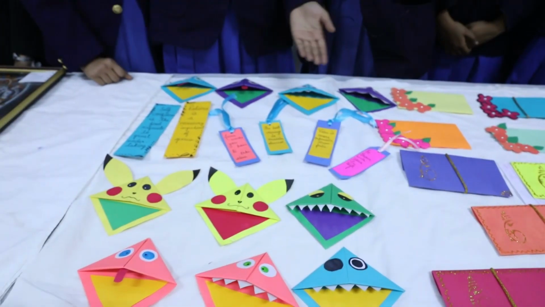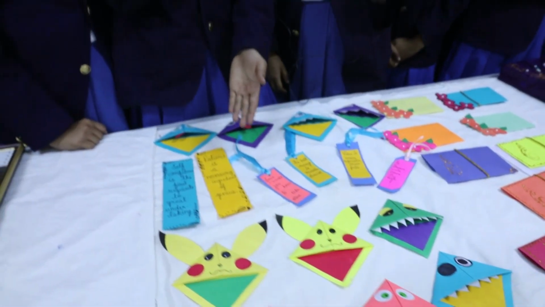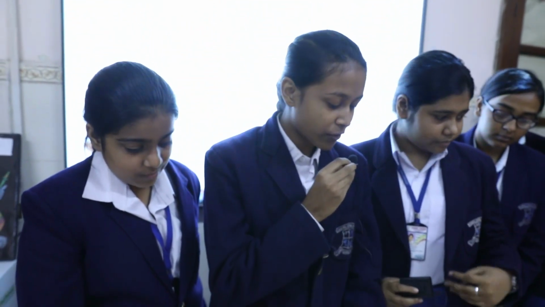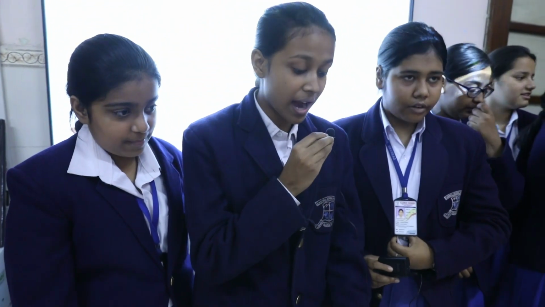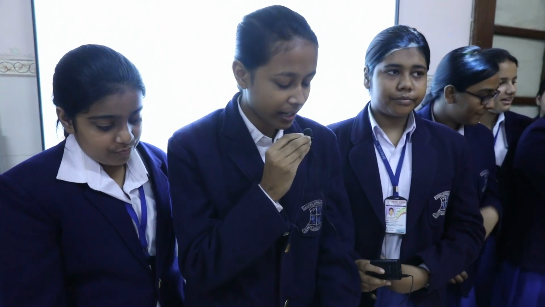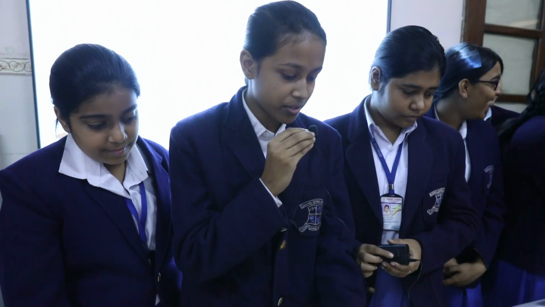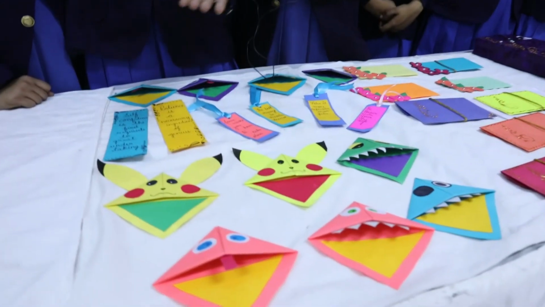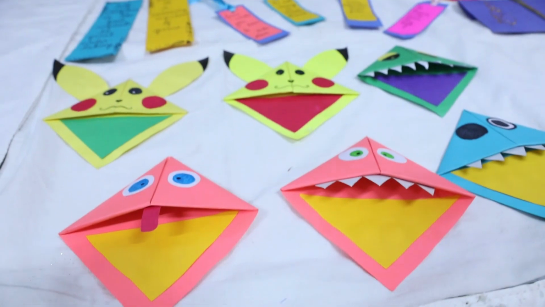These corner bookmarks can be put at the corner of the books. These are the simple bookmarks which are just inserted. We use different ribbons just as a mark to understand where the bookmark is. These are corner bookmarks of different varieties such as monsters and Pikachu, and these are all different varieties.